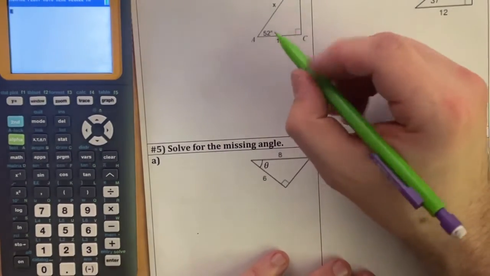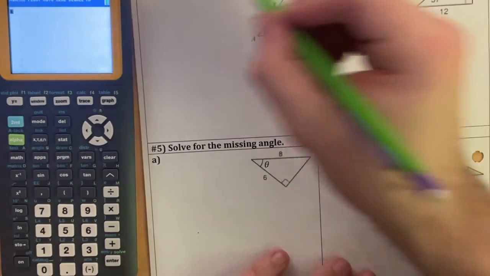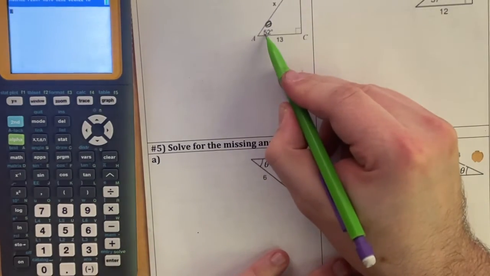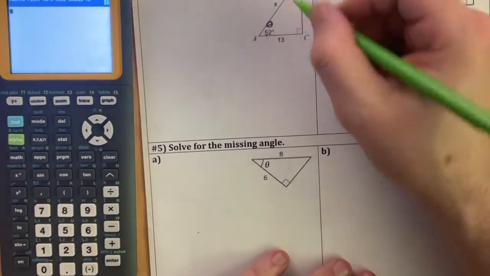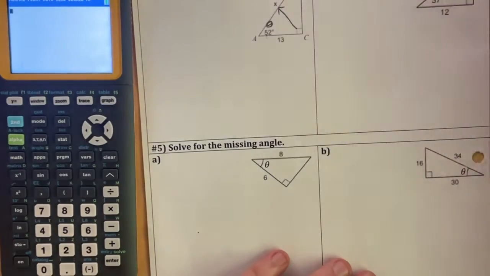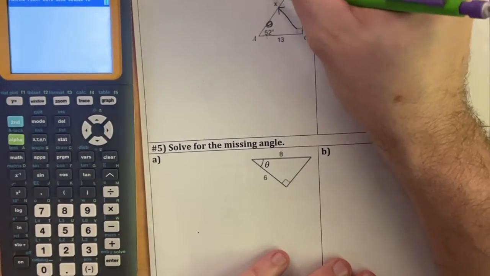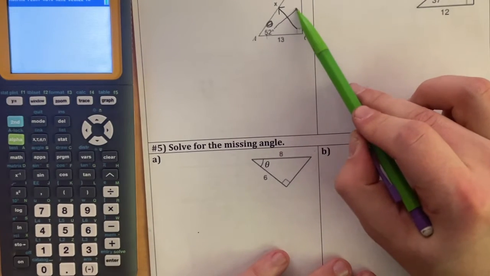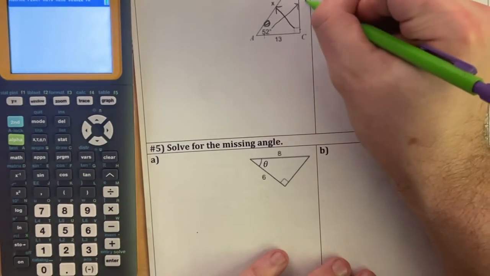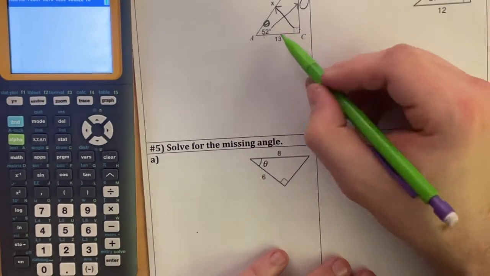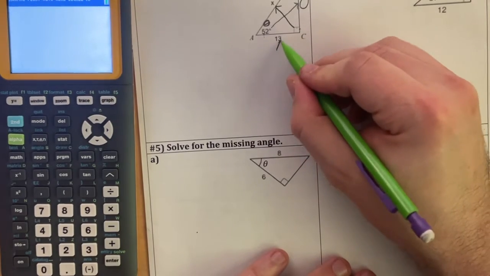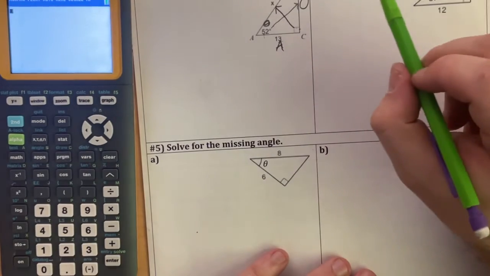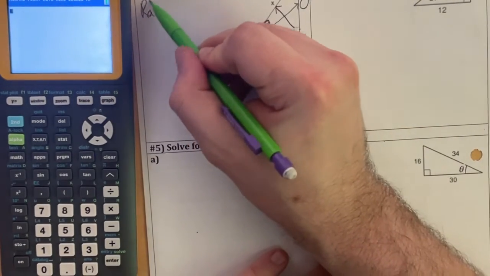Alright, so let's label what we know. I'm going to say my angle theta is 52 degrees. The side opposite of the right angle is going to be our hypotenuse, so I label that as H. The side opposite of the angle theta is going to be O, or opposite. And we have the side next to our angle is going to be adjacent, so I can label that as A. So now that I have my sides, what trig function or trig ratio am I going to use?